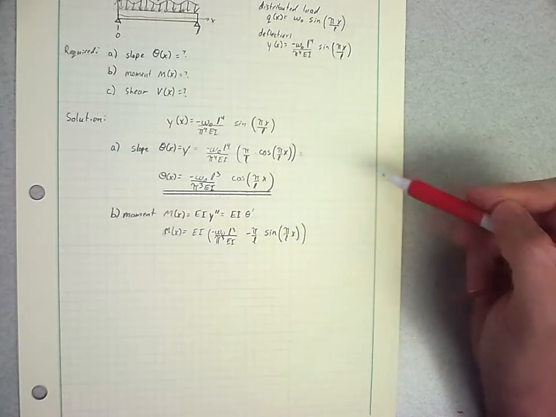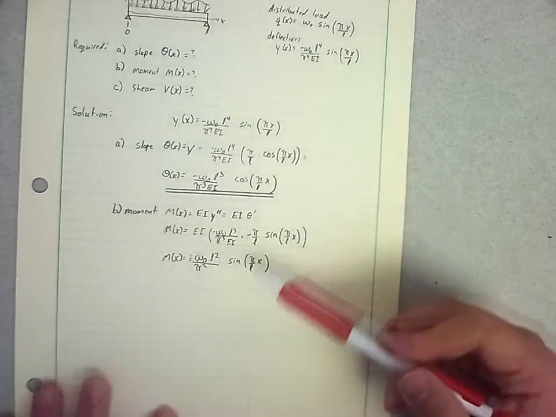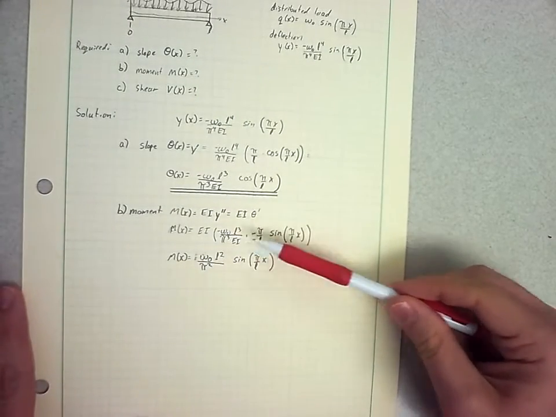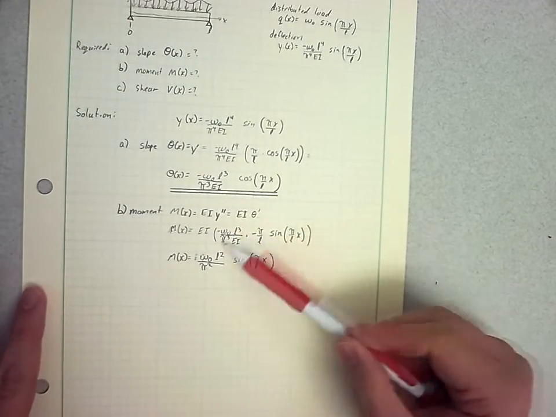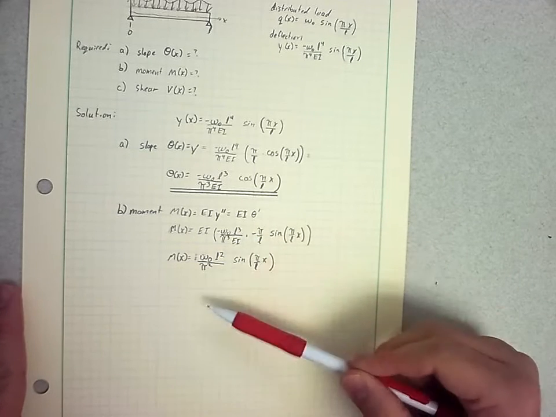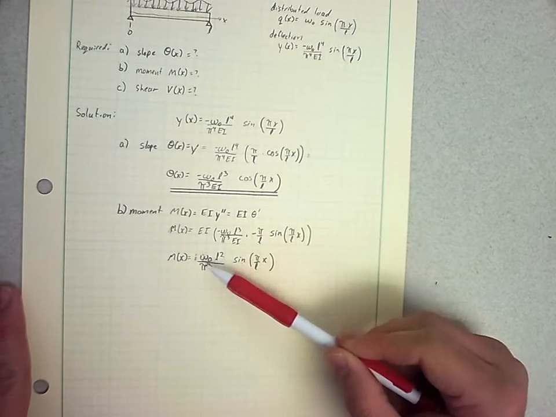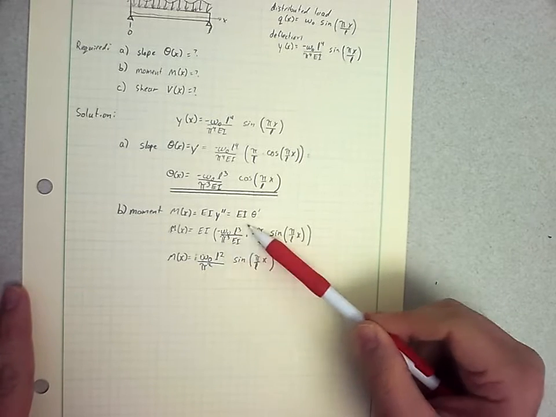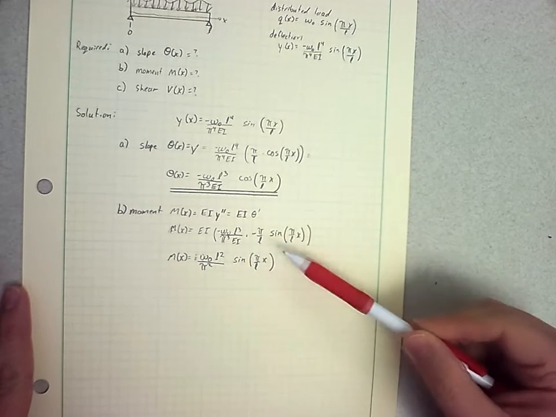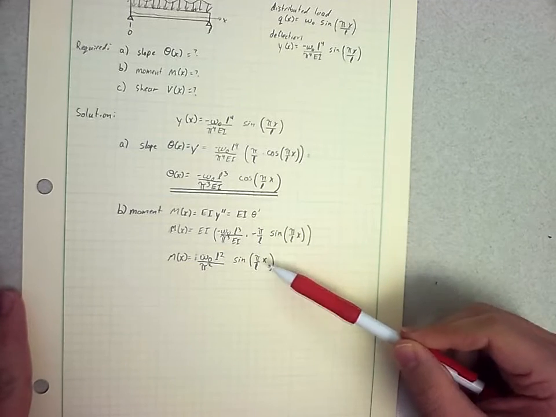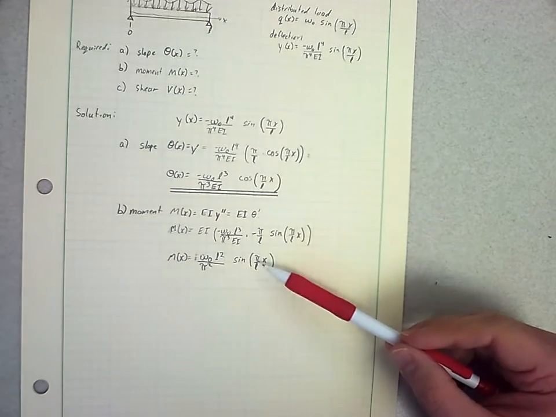Then we simplify again: the EIs cancel, one on top, one on bottom. We cancel a pi and an L, and the negative omega and the negative over here cancel. So we're just left with omega naught L squared over pi squared times sine of pi over L times x.